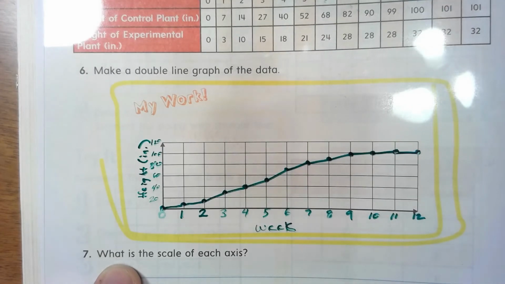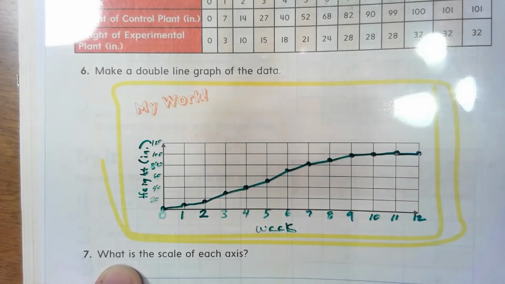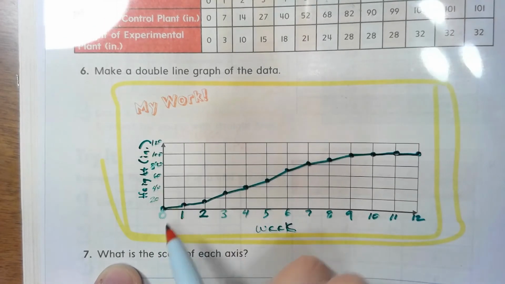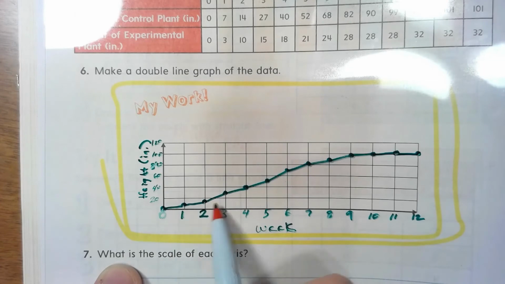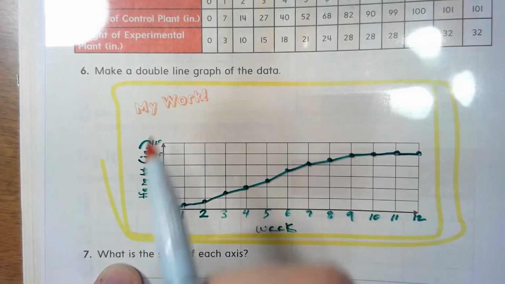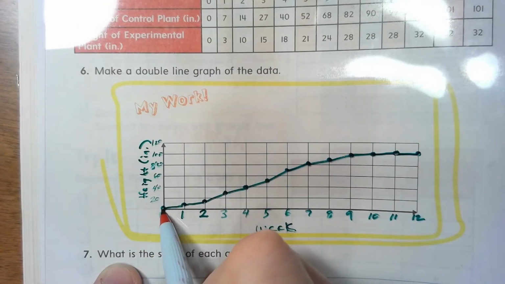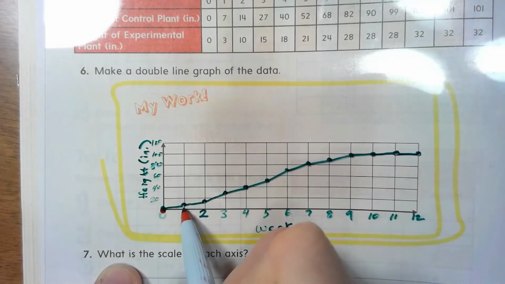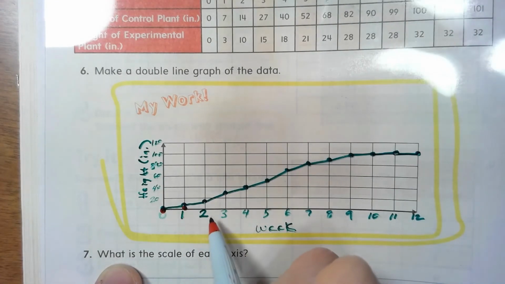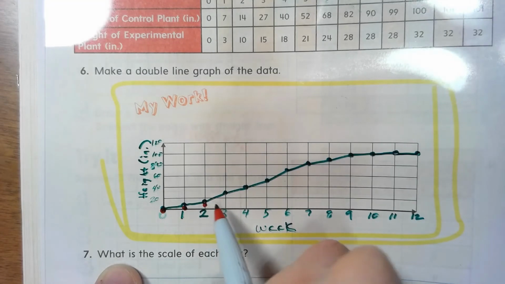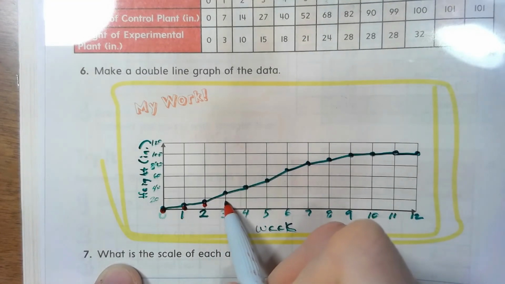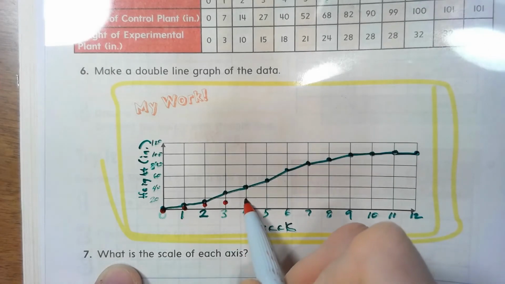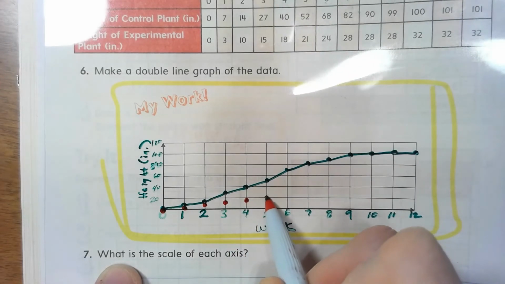So now our experimental plant, we're going to graph it on exactly the same graph, except I'm going to use a different color. And this is going to be a little bit tricky because the first part of it's going to kind of overlap. So the experimental plant at week 0 was also 0. At week 1 it was 3. Week 2 was 10. Week 3 was 15. 4 was 18. 5 is 21.